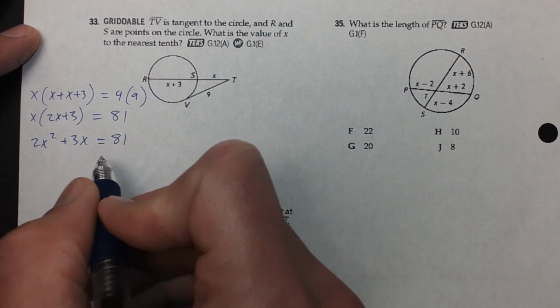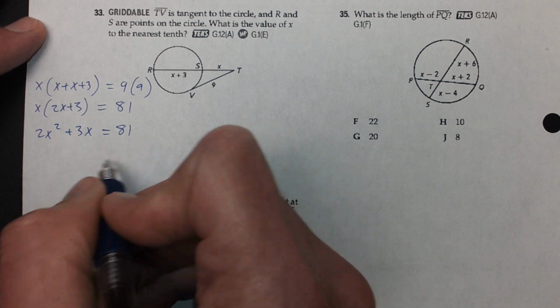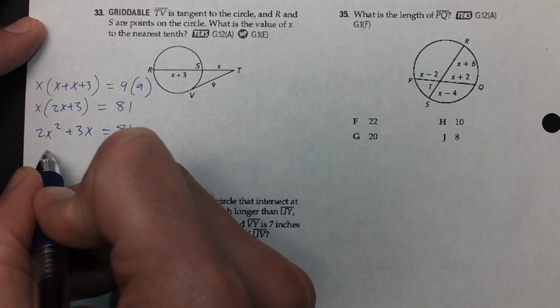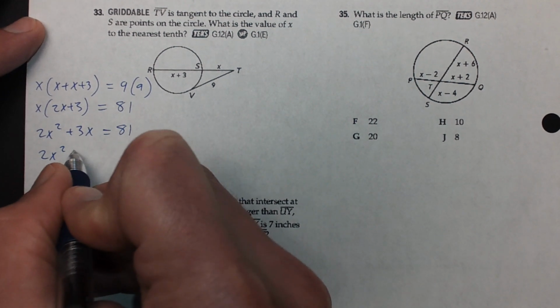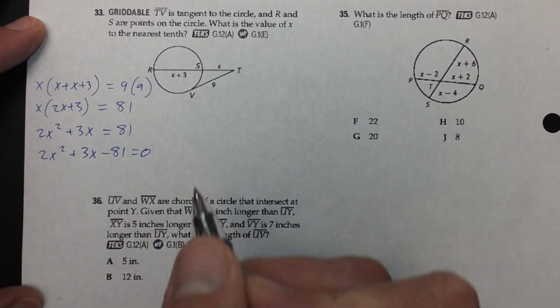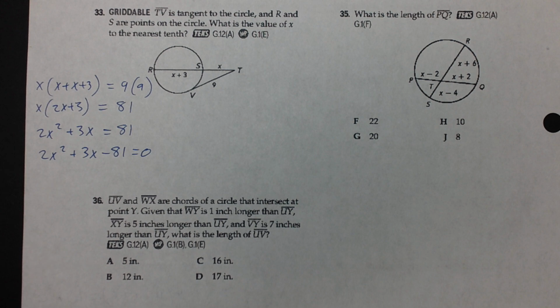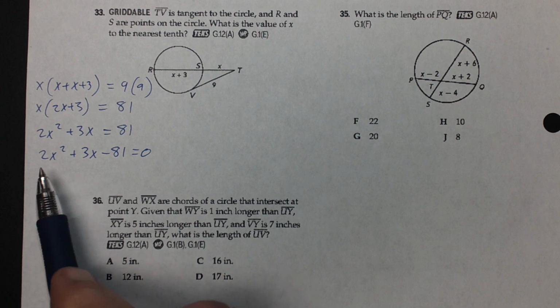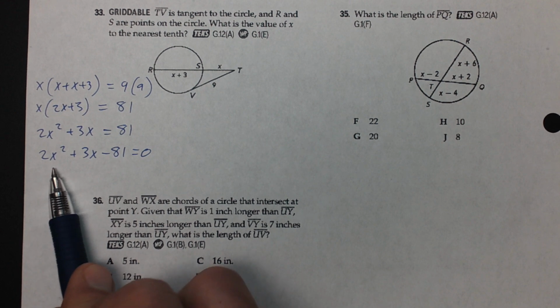Now, the best thing you would want to do is move that 81 over, so everything's equal to 0. So 2x squared plus 3x minus 81 is then equal to 0. And then you're going to have to stop and look at this. Does this look like something I can factor? Maybe, maybe not. The fact that this is a 2 makes it a little bit harder.